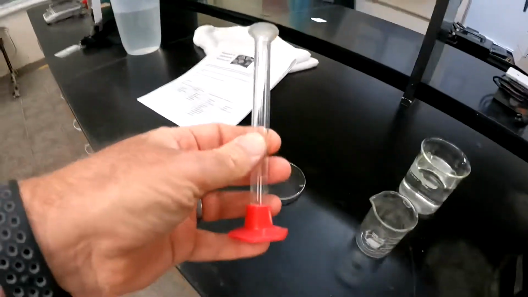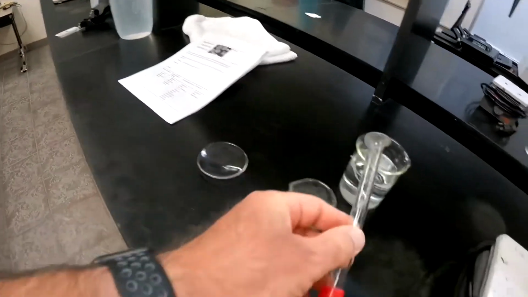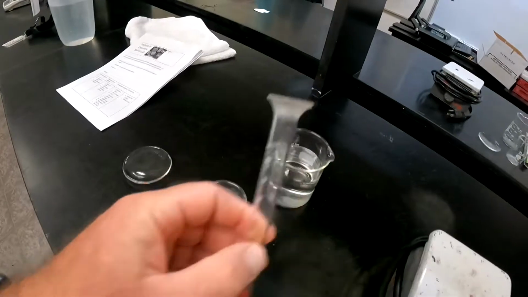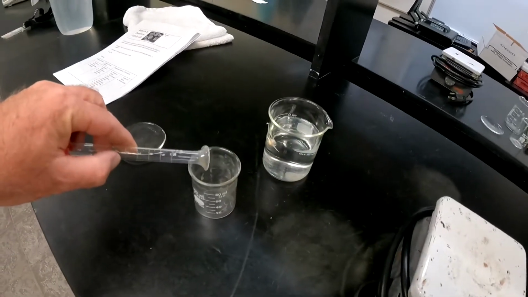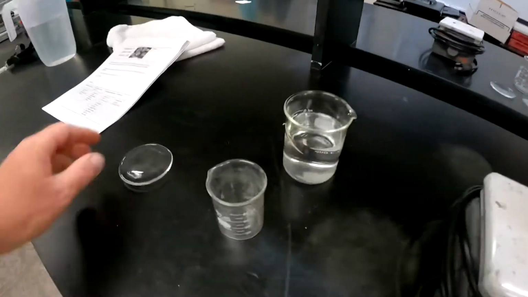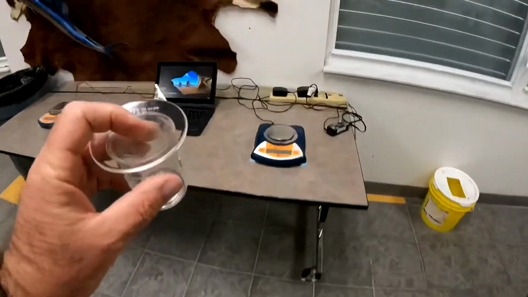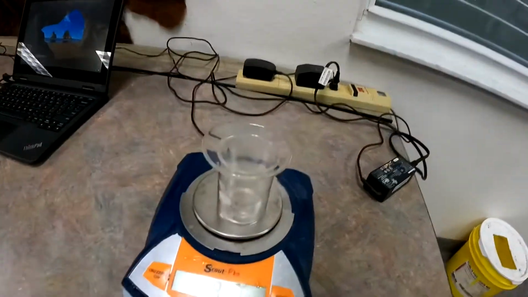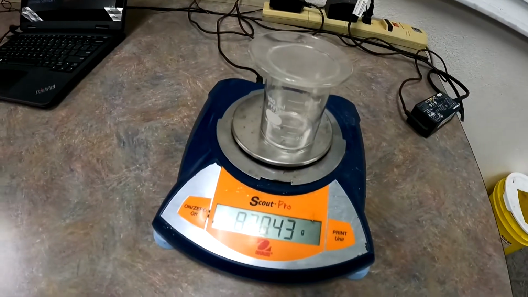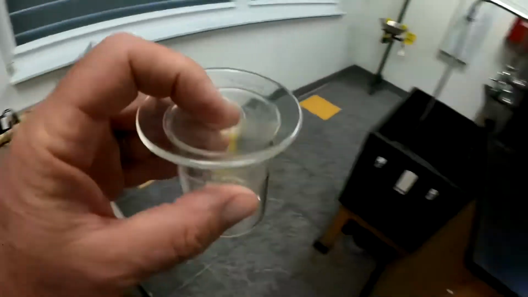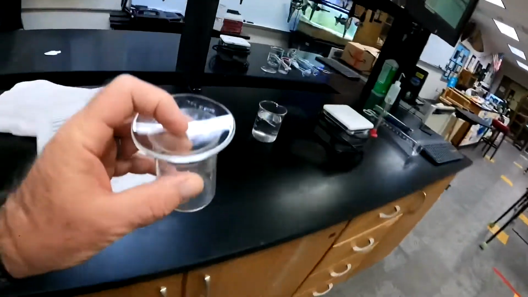Alright, come back to your lab station, measure out 10 milliliters of water from your beaker with this, add it to your 250 milliliter beaker, and then take it back over and measure the mass again. Now, with a little bit of math, you can calculate the mass of just the water.